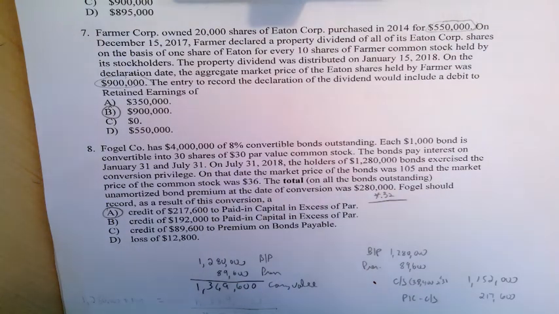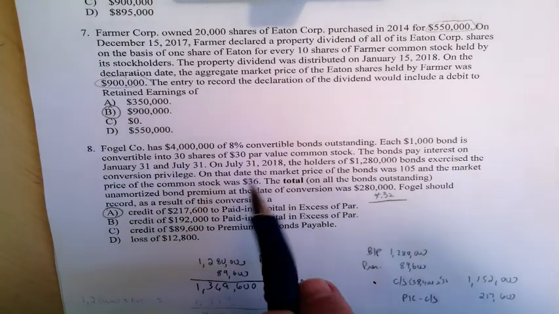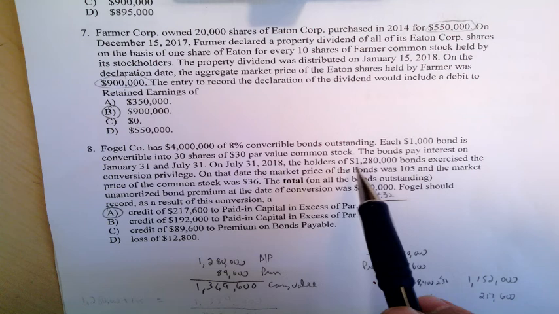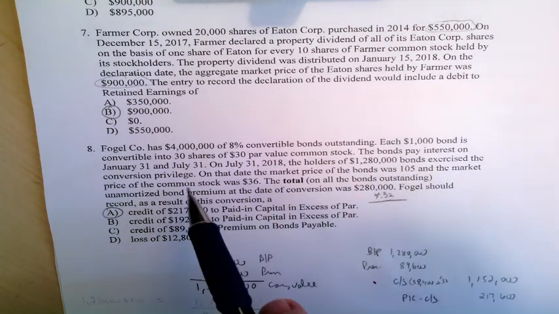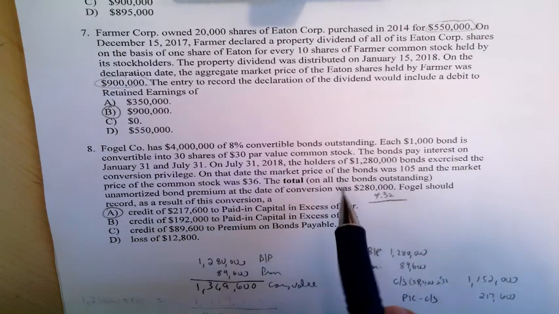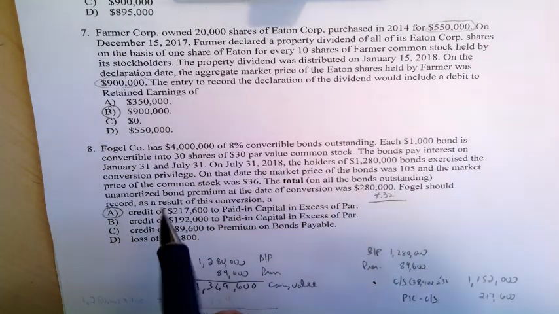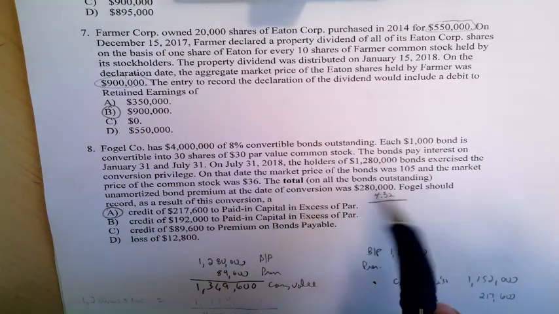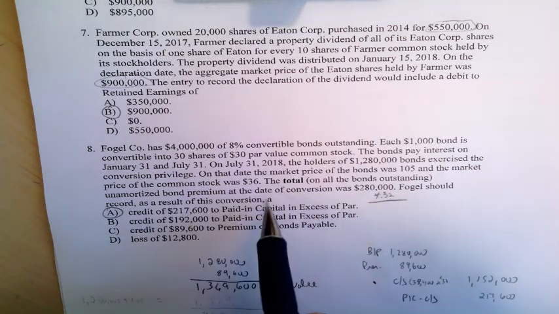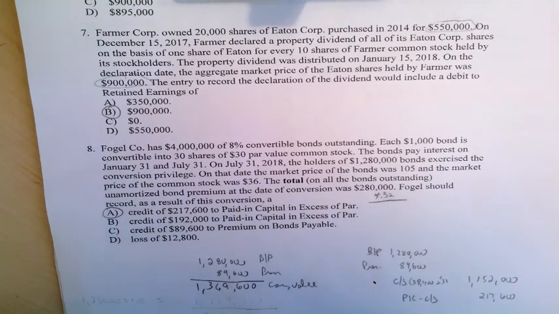The bonds pay interest on January 31st and July 31st. On July 31st, 2018, the holders of $1,280,000 bonds exercised the conversion privilege. On that date, the market price of the bonds was $105, and the market price of the common stock was $36. The total unamortized premium on all bonds outstanding at the date of conversion was $280,000.